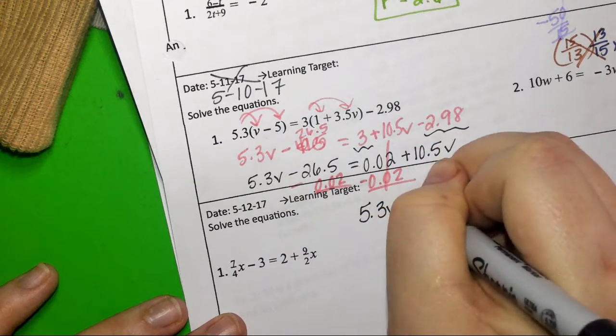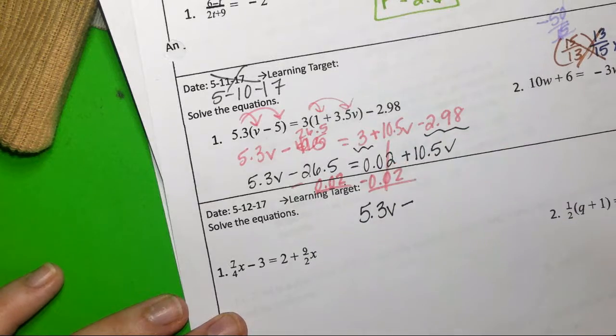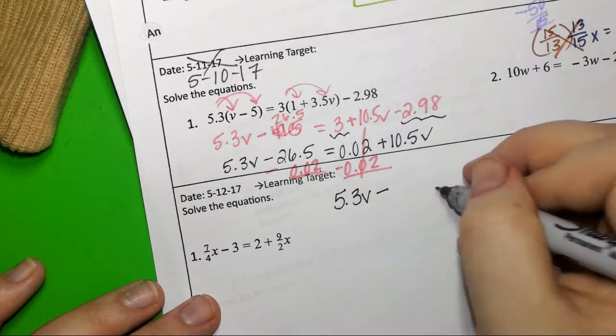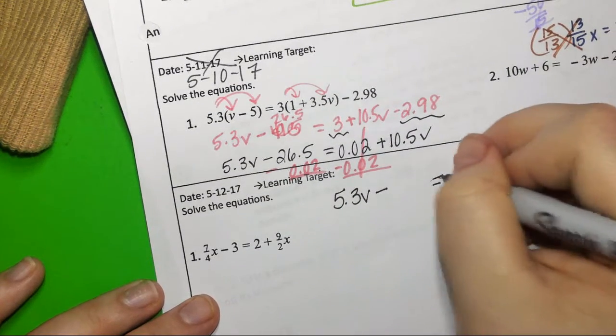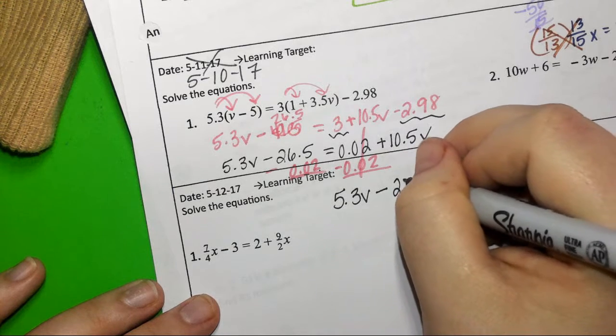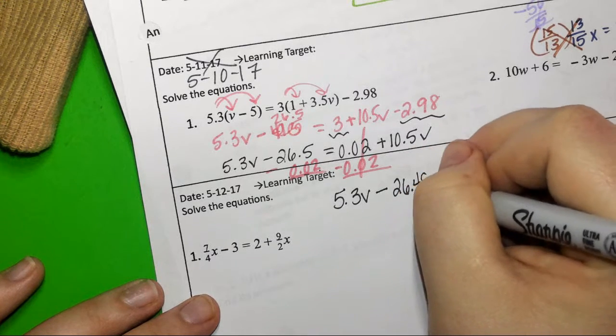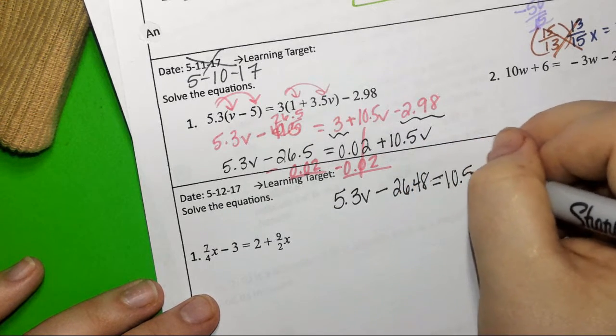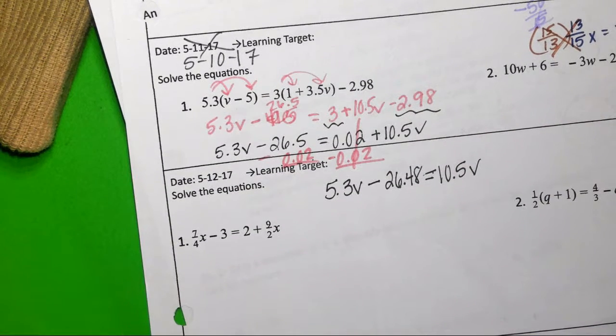5.3b. What is 26.5 minus 0.02? I don't know that. 26.48 equals 10.5b. Now what? I need something to do.